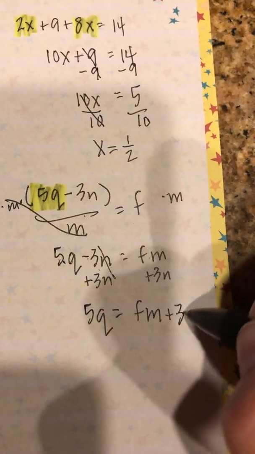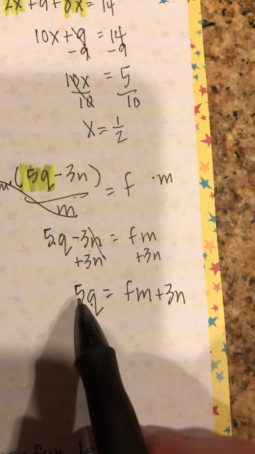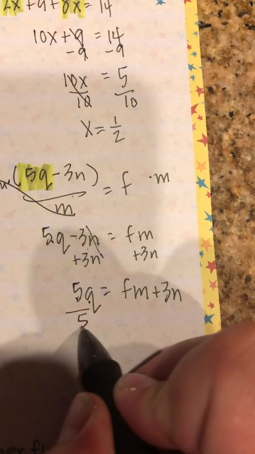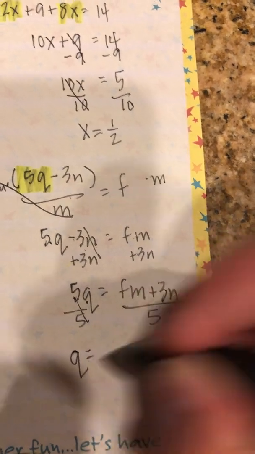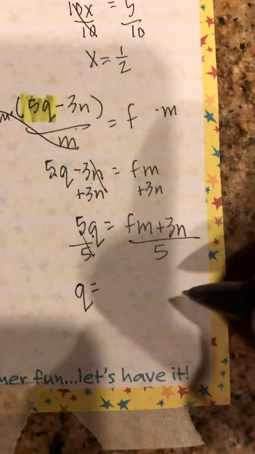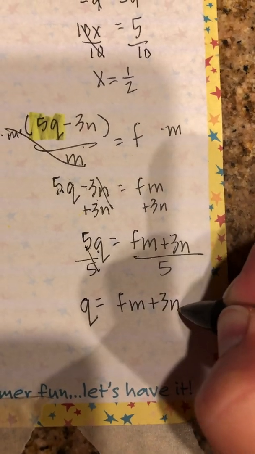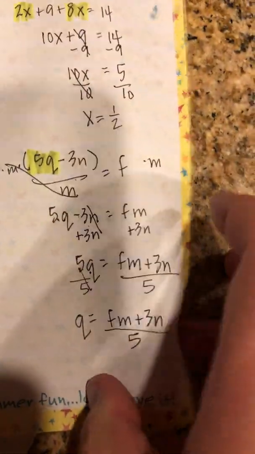Fm plus 3n. And now to get the q by itself, the only thing left is the 5, and that's 5 times q. So the opposite would be divide by 5. And this has lots of variables that can't be combined, and so as weird as it looks, that's the answer. Fm plus 3n all divided by 5. Flip that.